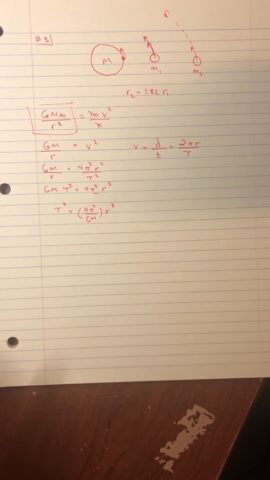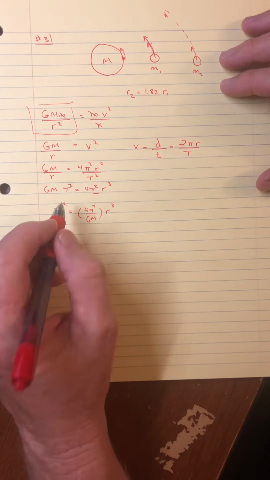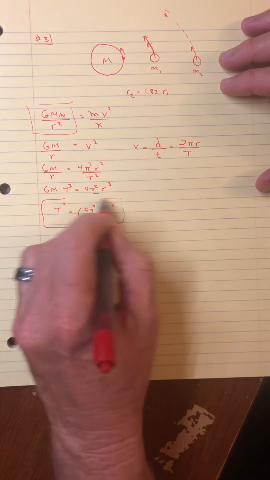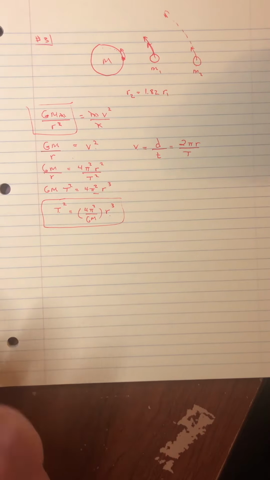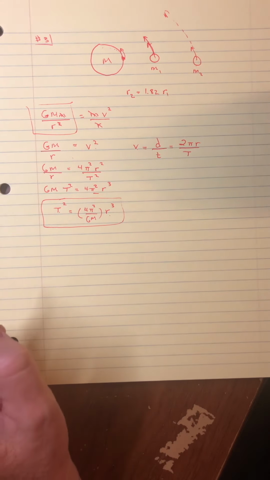All right, now let's apply this idea that the period and the radius are mathematically connected, and let's do it for each of the satellites.